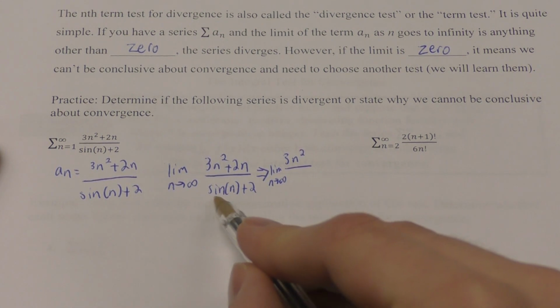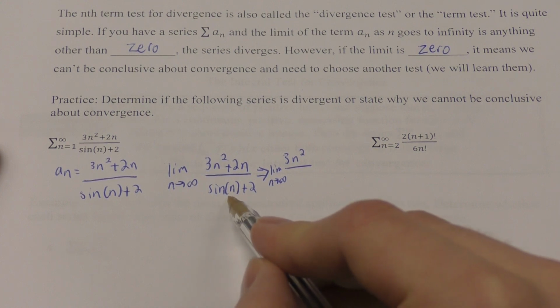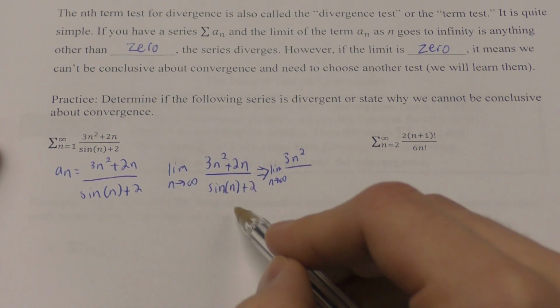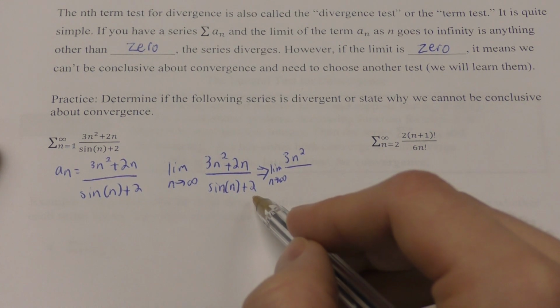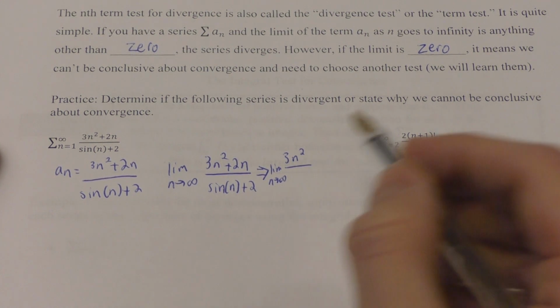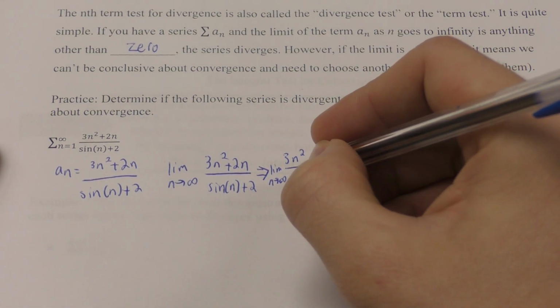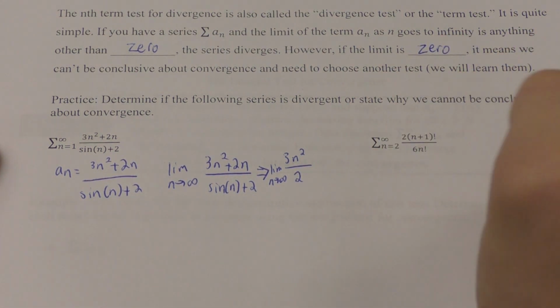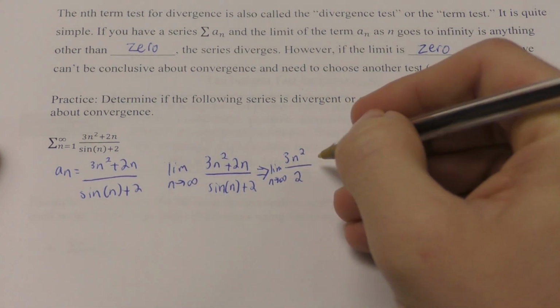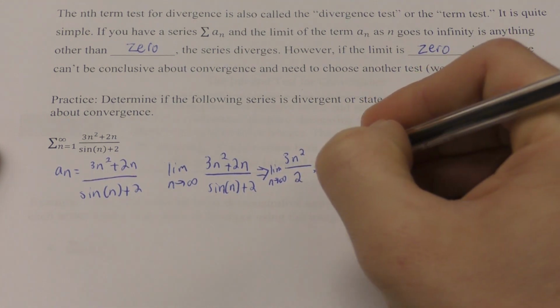Down here it gets a little funky. Sine of n plus 2. Well, as n changes, sine is just going to go between -1 and 1, plus 2. So really, this denominator ranges between 1 and 3, right? But it's finite. Essentially 2 controls it because 2 stays bigger. We can use that as our n behavior model. As n goes to infinity, what do we get? Well, this numerator goes off to infinity.